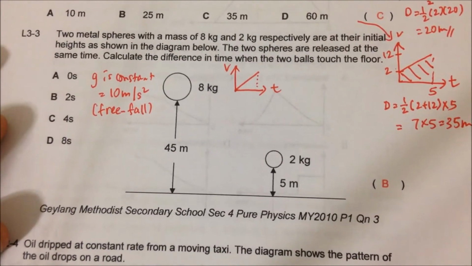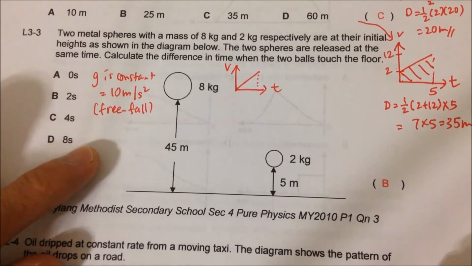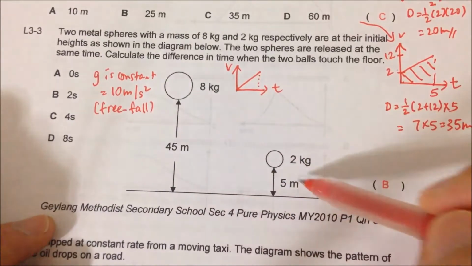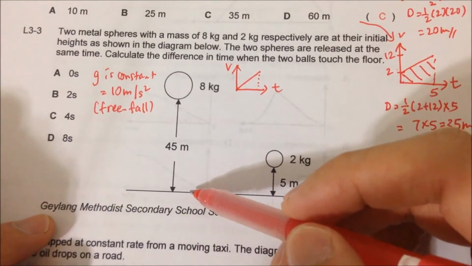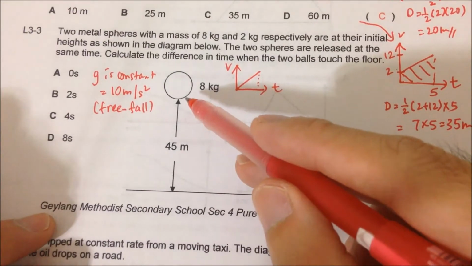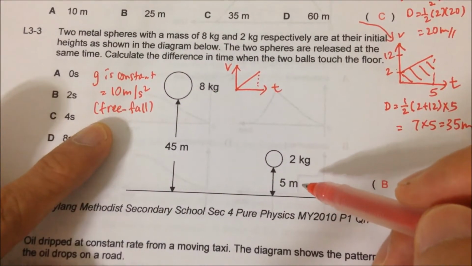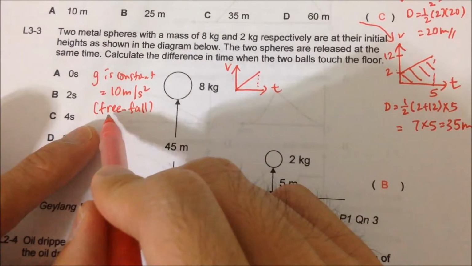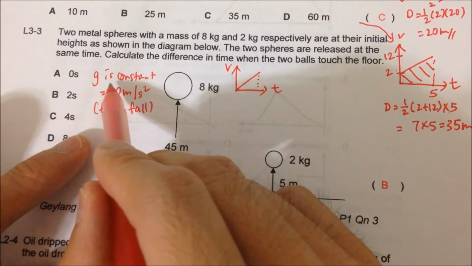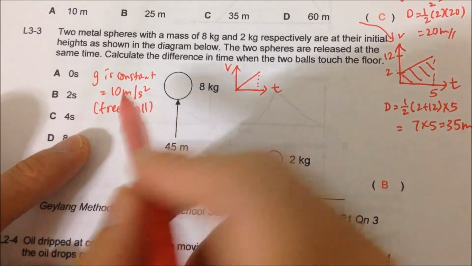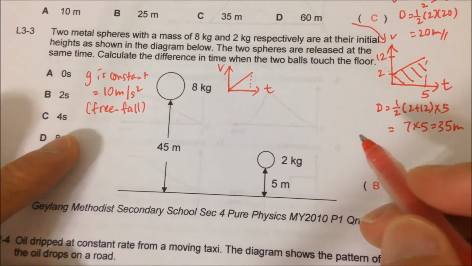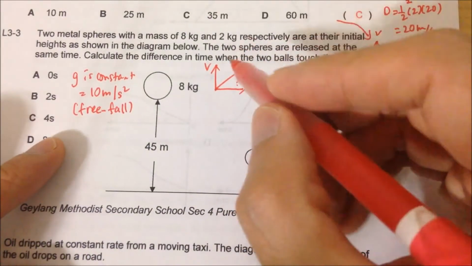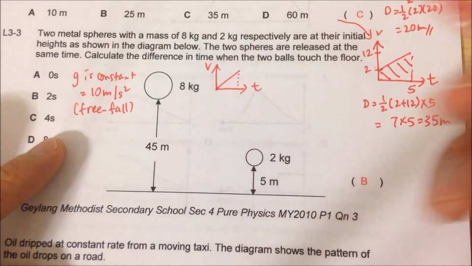Okay, so for the third question, some of the things you need to know is that these two objects are falling through a rather short distance, 5 meters and 45 meters. So what you can assume is that the object is falling under free fall, because of the short distance, we can assume the air resistance is negligible. So if it's falling under free fall, the acceleration that it experiences is a constant 10 meters per second squared. Alright, so since it's accelerating, again we cannot find the distance using the normal way, but we have to draw the area under the graph.